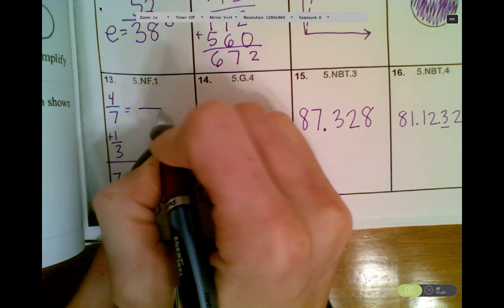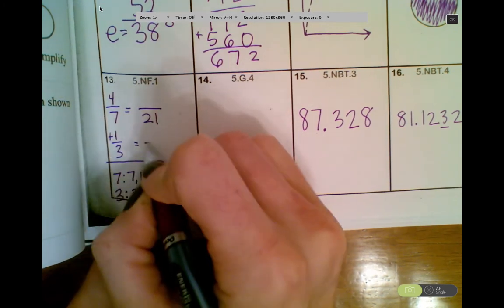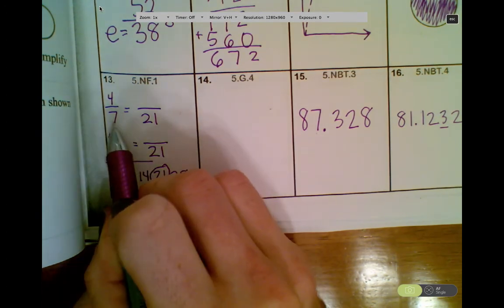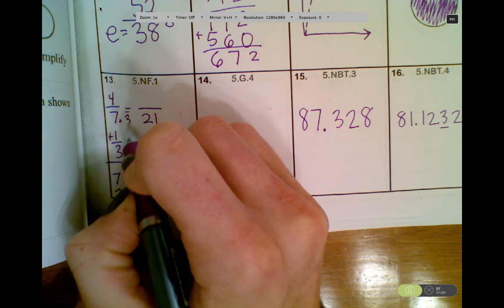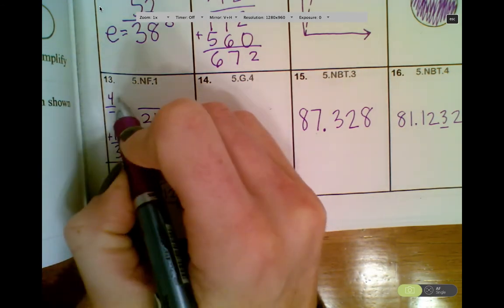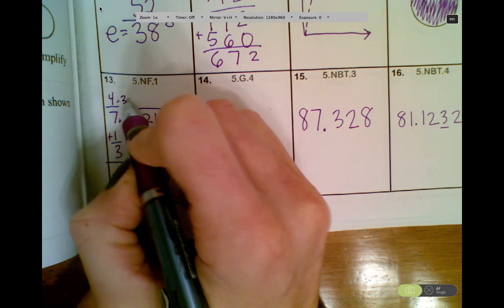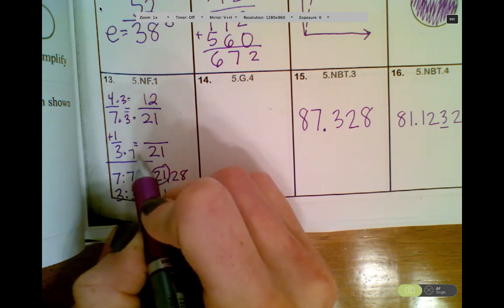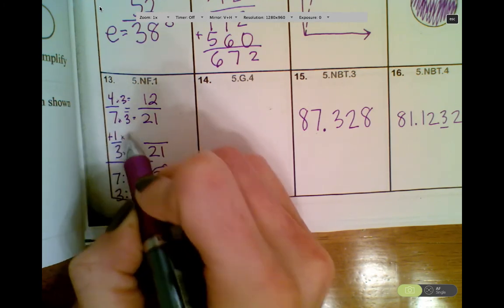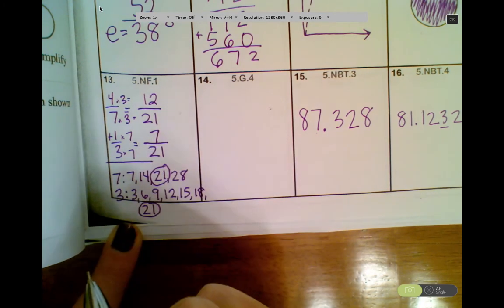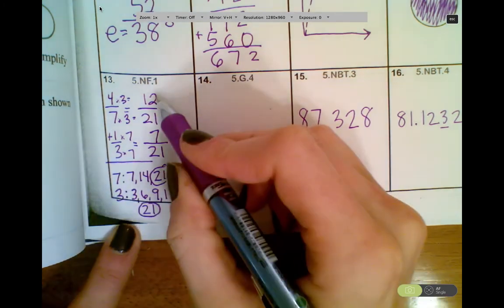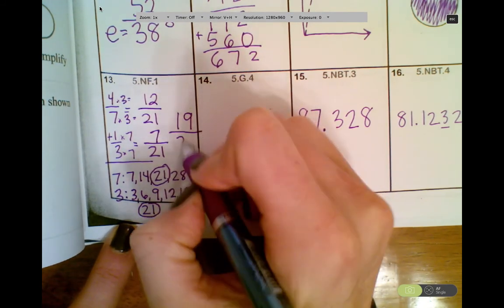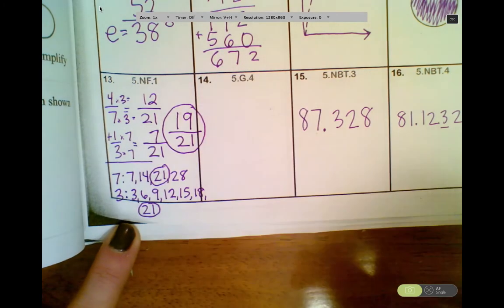Now you have to make equivalent fractions for both of these fractions where the denominator is 21. 7 times 3 is 21. So up here in the numerator you have to do 4 times 3 is 12. 3 times 7 is 21. So in the numerator, 1 times 7 is 7. Now we can add. 12 plus 7 is 19, and our denominator stays the same. Your answer is 19 over 21.